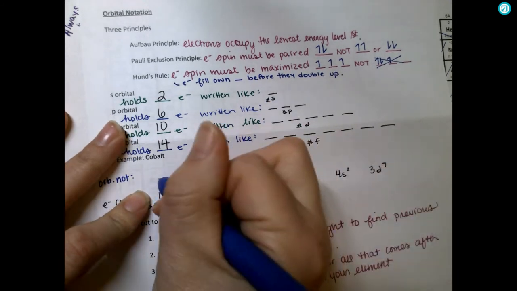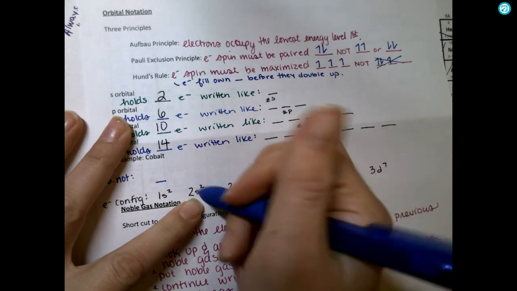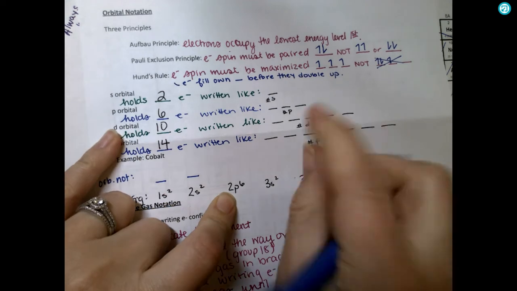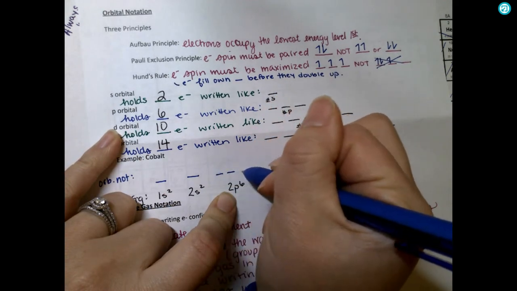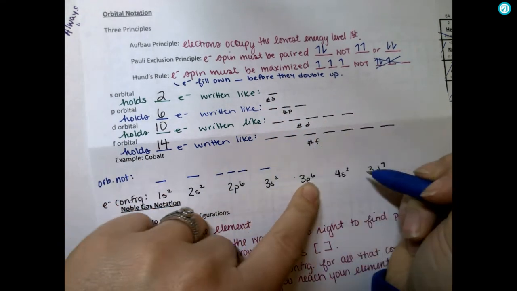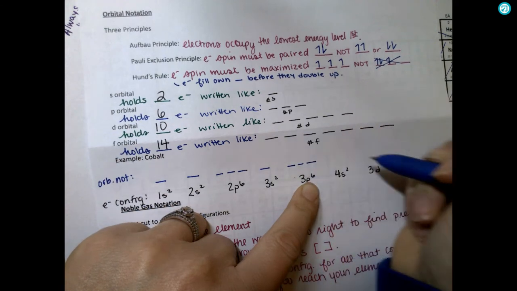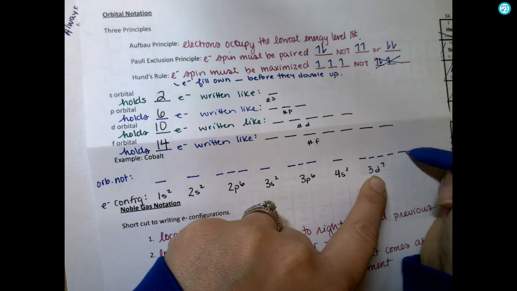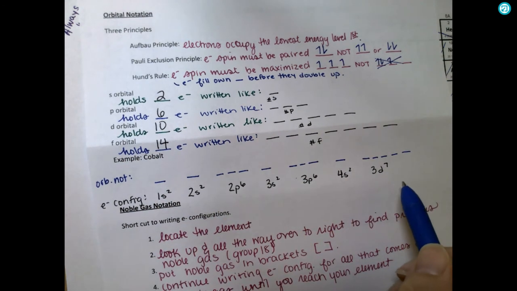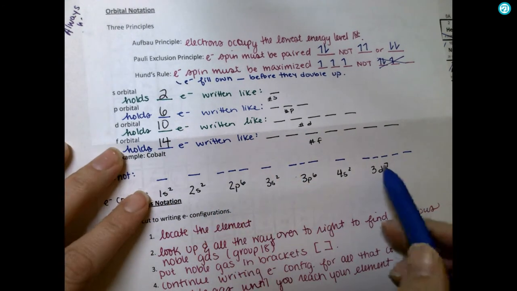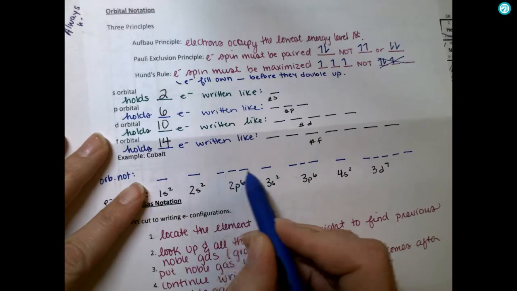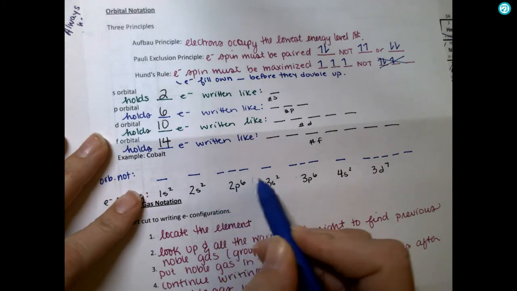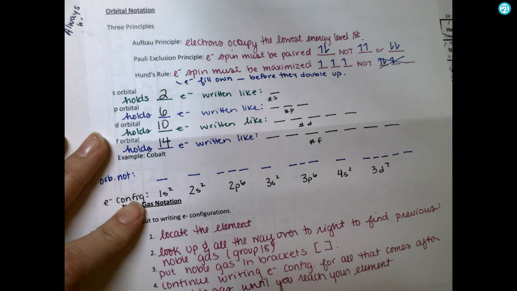S has one line, so I put one line here. 2s, again, has one line. P has 3. S has 1. P has 3. S has 1. D has 5. It's really important that you show the individual lines for the suborbitals within these orbitals, and that you don't just write one large line. We have to show the individual ones, and we have to label them underneath.